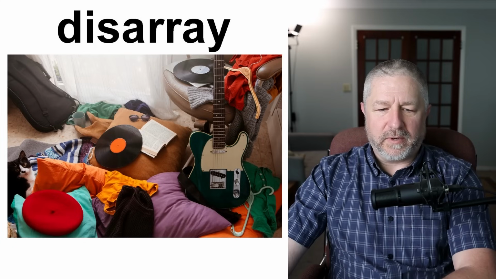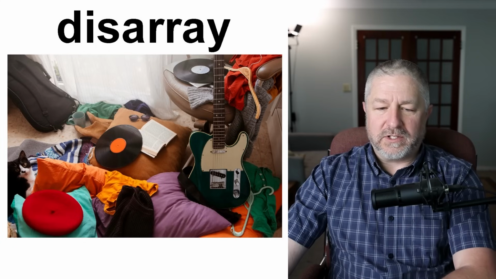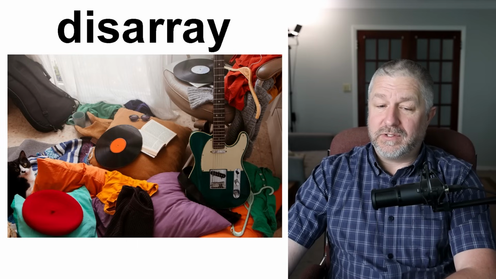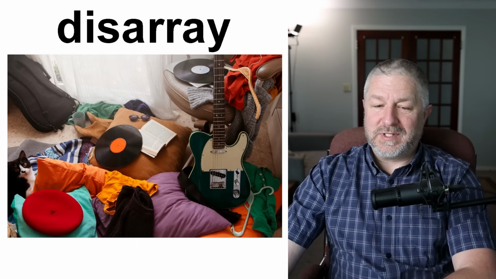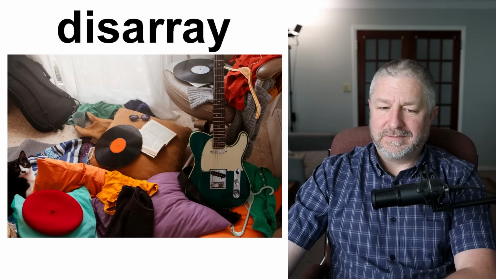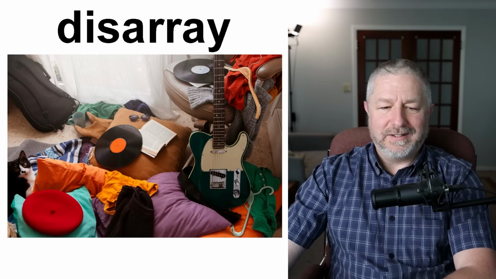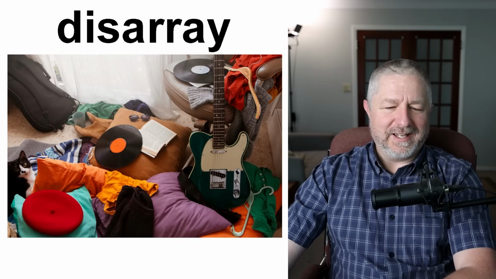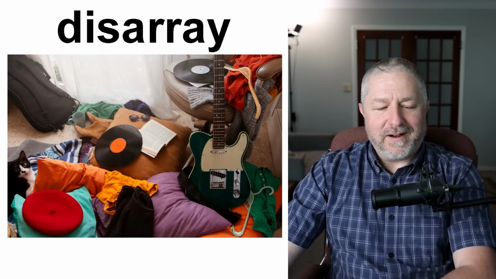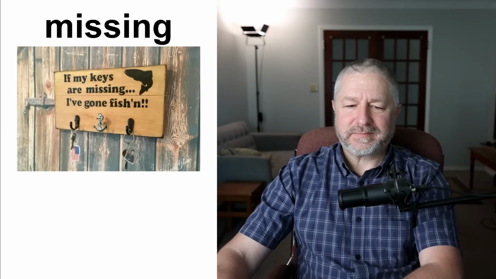Be fun to do a lesson where I just describe what's in pictures. Did you see the cat? Do you see the sunglasses? Do you see the record, which is the round black thing? Do you see the coat hanger and the electric guitar? I don't know what everything is in this picture. But anyways, let's move on before I get too distracted. But there is a cat in that picture. If you look, you can find it.